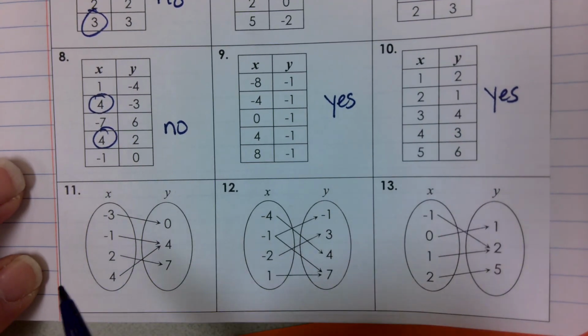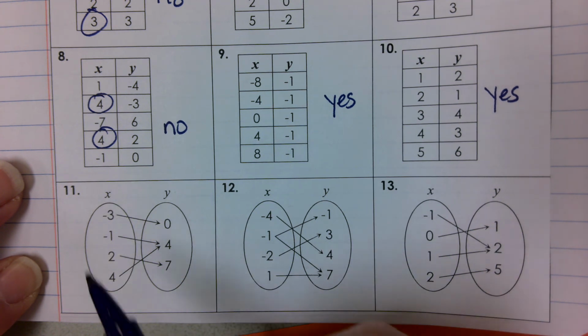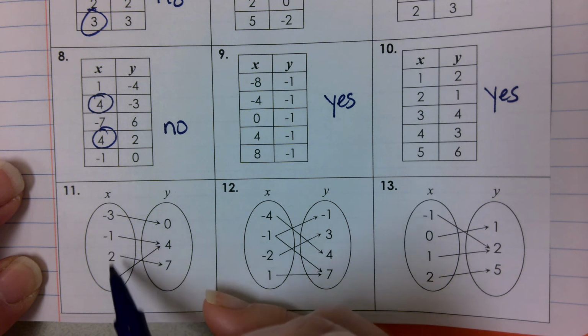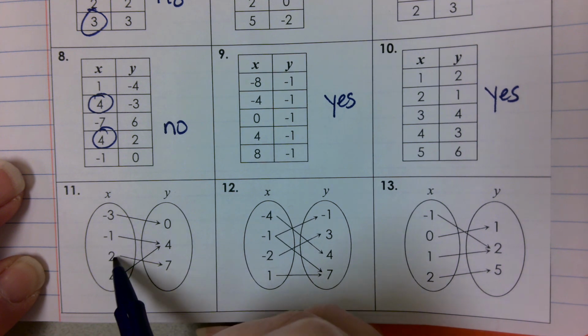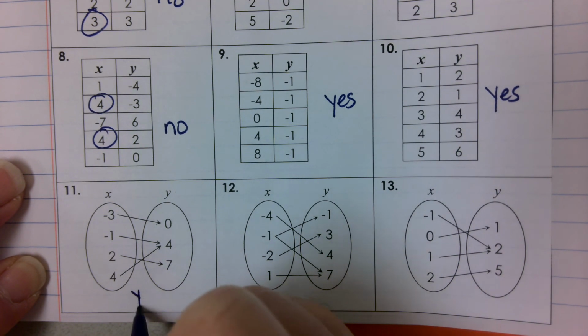All right, here we have our mapping. We have our inputs and our outputs. So we're only concerned about our x values. Remember I told you, I'm looking for only one arrow coming out of these numbers. So -3, -1, 2, 4. There's no repeating arrows. This is a function.